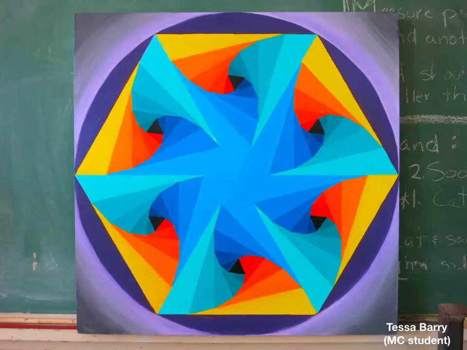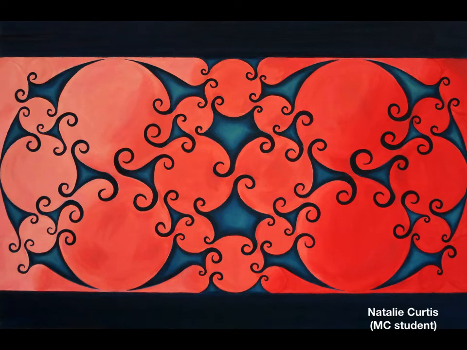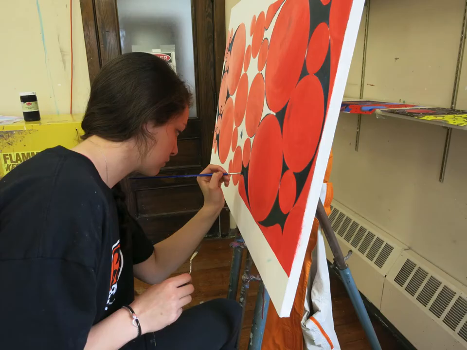This is Tessa Berry. She's a former Monmouth College student. She did this painting about 3 years ago. And she did a really beautiful job with this painting. So this is her piece, inspired by geometry. And Natalie Curtis, this is her work. Really fantastic painting. And there's Natalie in the classroom at work.